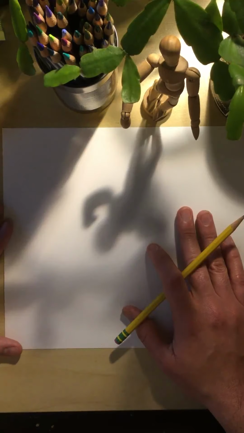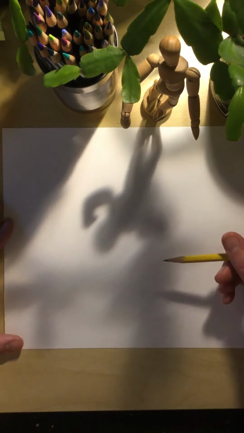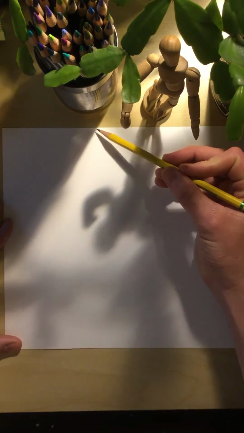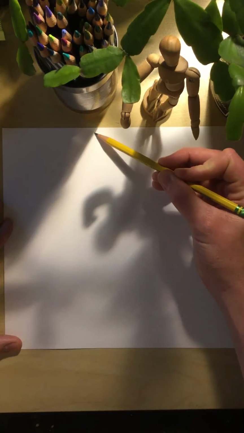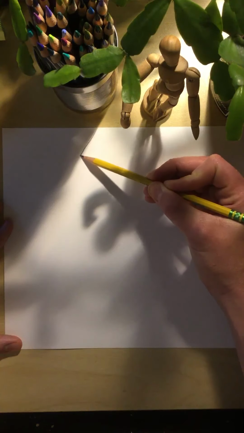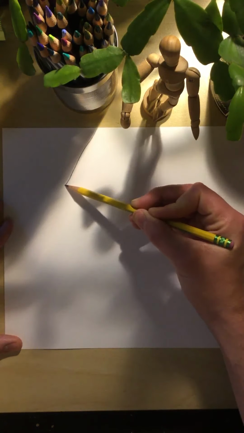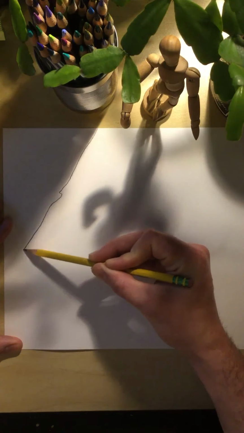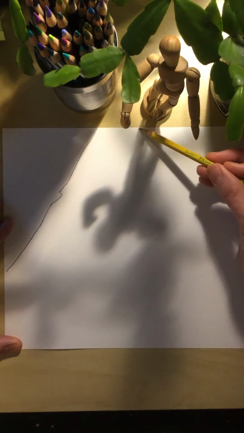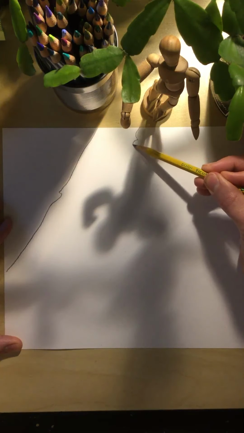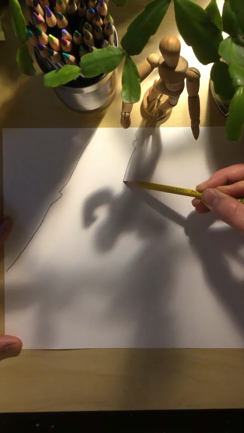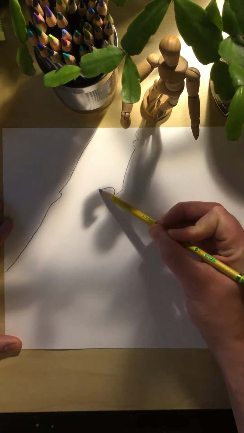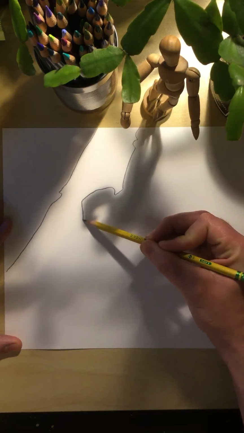So, to do this, we are going to begin by using a pencil and a paper, and I want you to start drawing right on the edge of the shadow. Much like you see me doing here. And I'm going to go right here. So I'm drawing along the edges of my shadows.